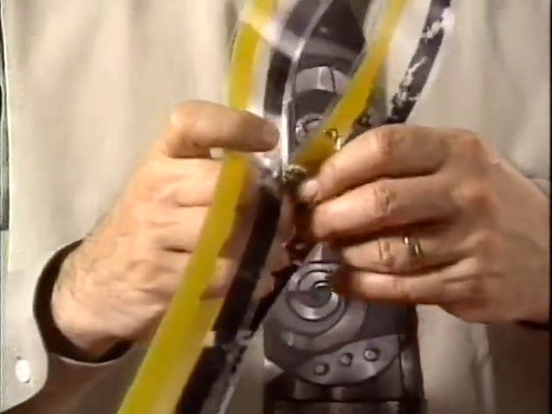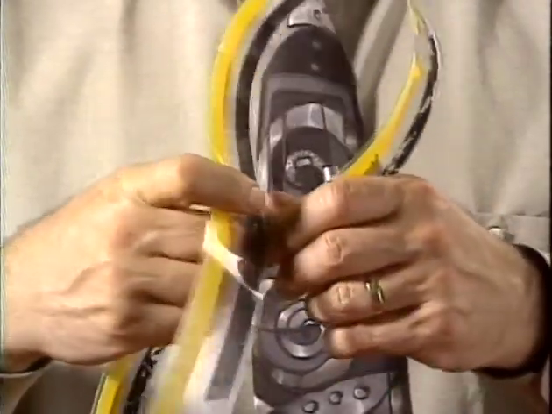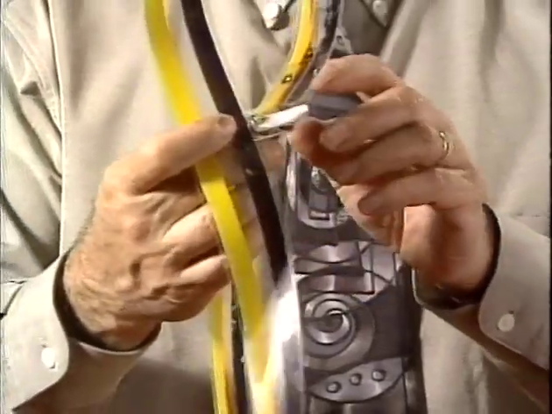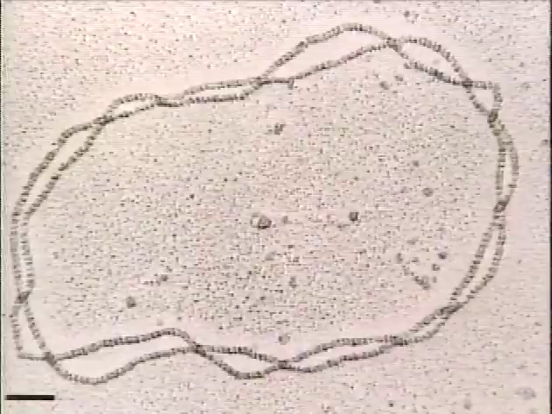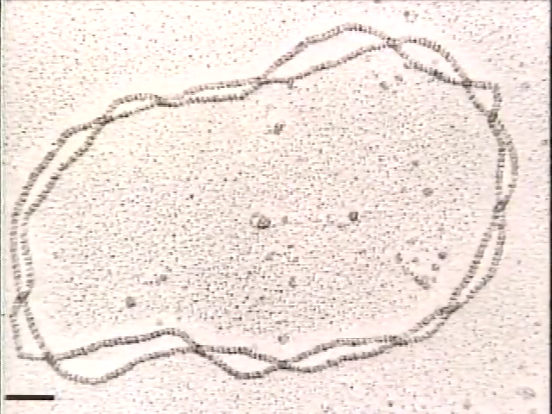Dr. Nicholas Cozzarelli of UC Berkeley is a molecular biologist who studies the relationships between knots and DNA. The DNA of all organisms has a discrete topological structure, and that topological structure has to be maintained.